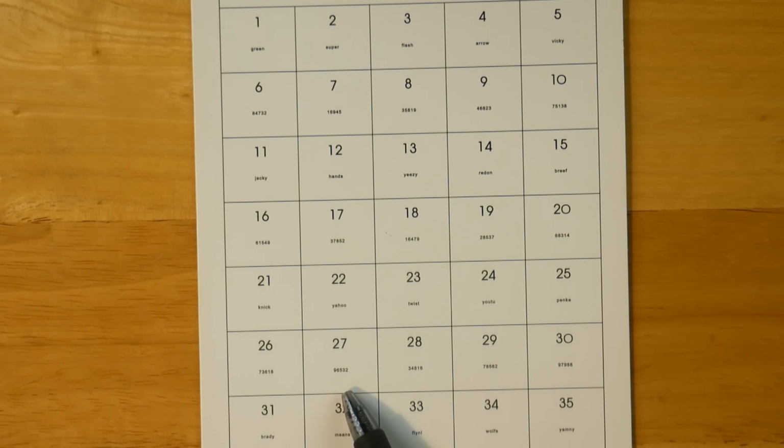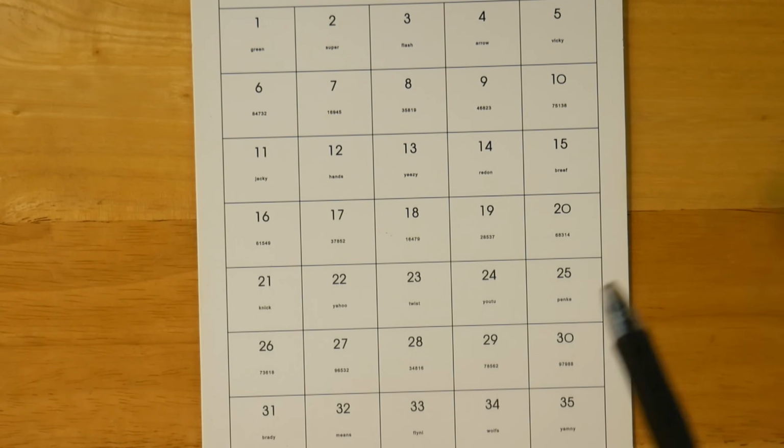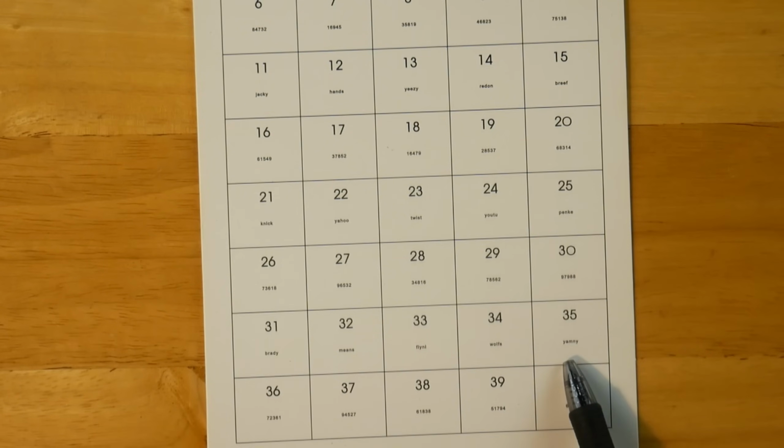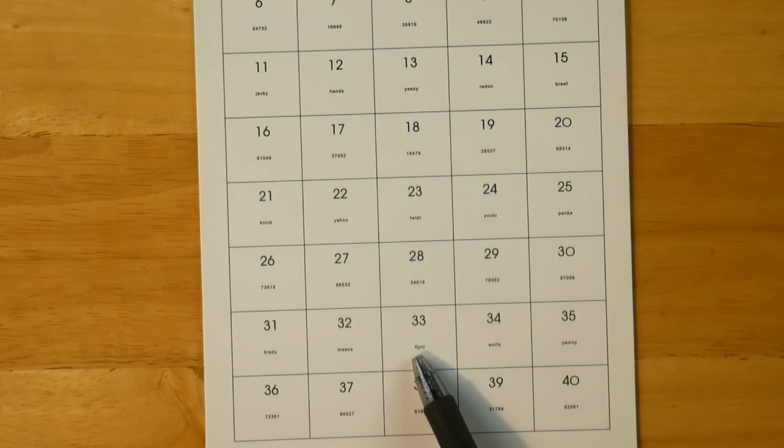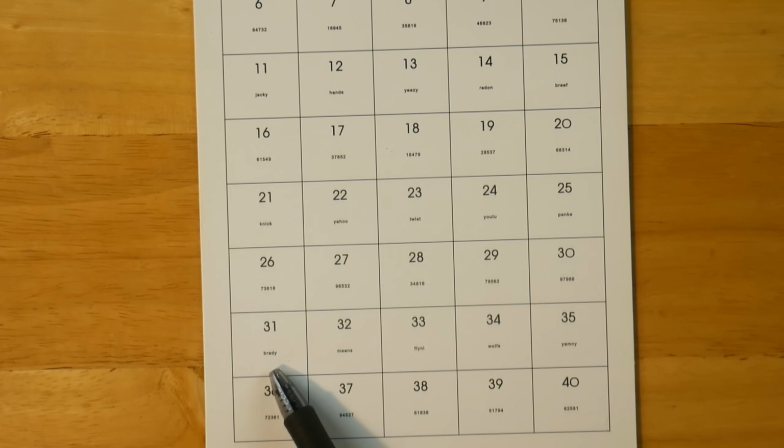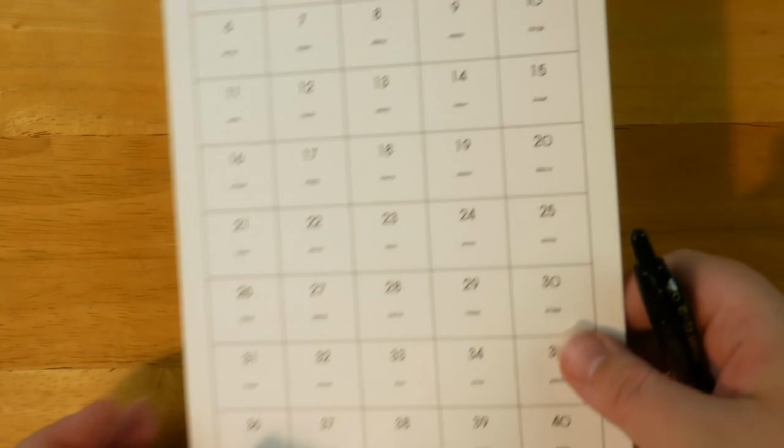And here, 3618, 96532, 34816, 78562, 97988, good. And here, Yamni, Wolves, Fliny, Means, Brady, good. Here, 72361, 94527, 61838, 51794, 62581. Excellent.